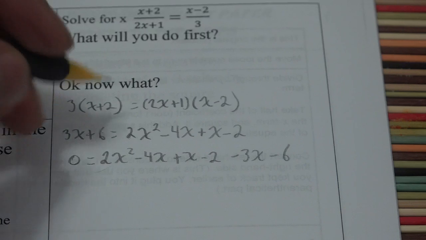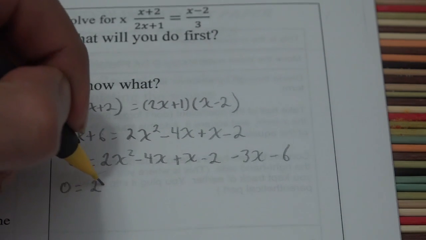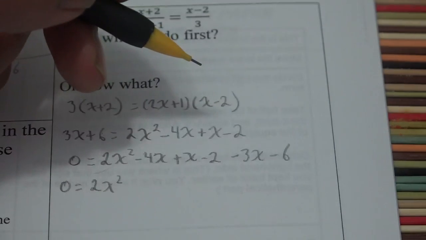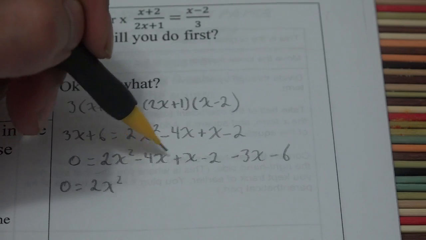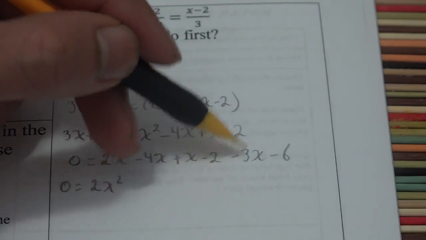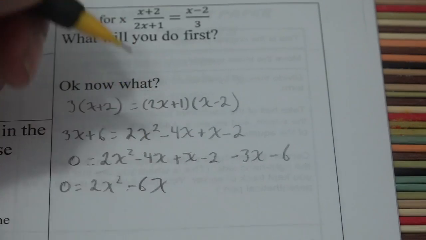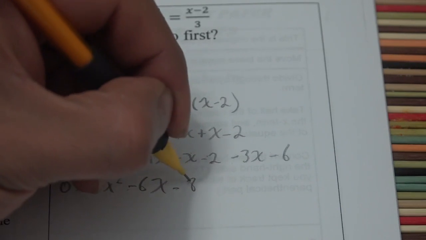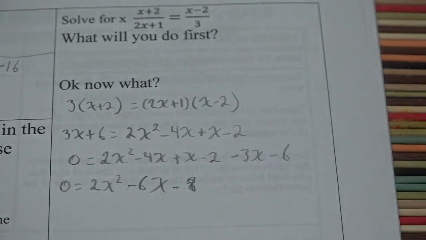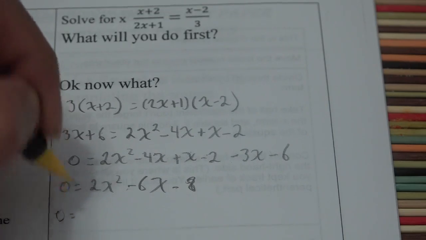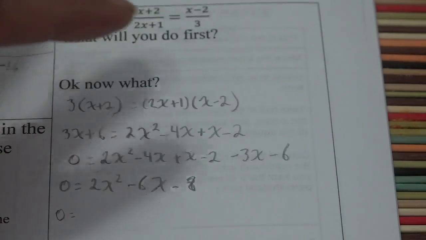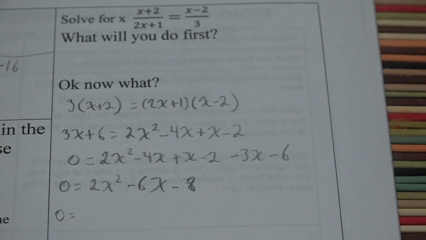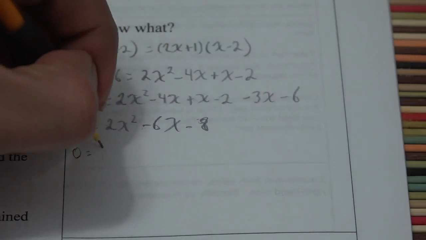All right, let's add the like terms now. So 2x squared, and negative 4x goes with the x, and then with negative 3x. Negative 4x plus x is negative 3x. Negative 3x minus 3x is negative 6x. And now the loose numbers: negative 2 and negative 6 is negative 8. Okay, so now let's see if I can factor. We've been solving quadratic equations by factoring. Later on we're going to complete the square. Do I have a GCF here between 2, 6, and 8? Yes, it's 2.